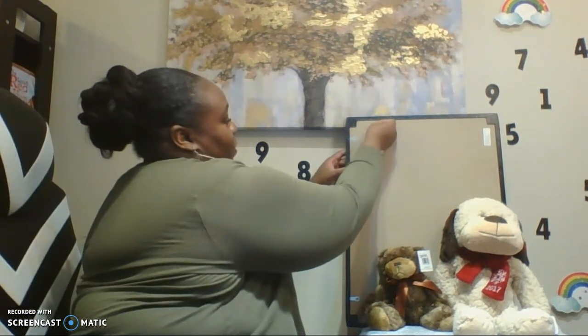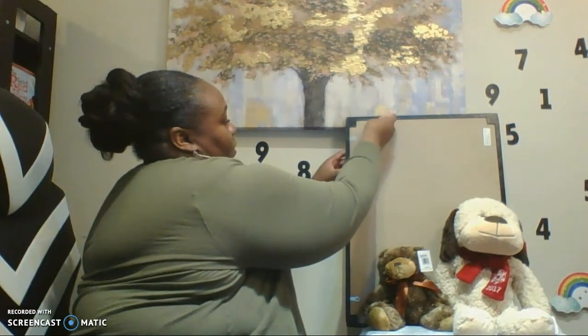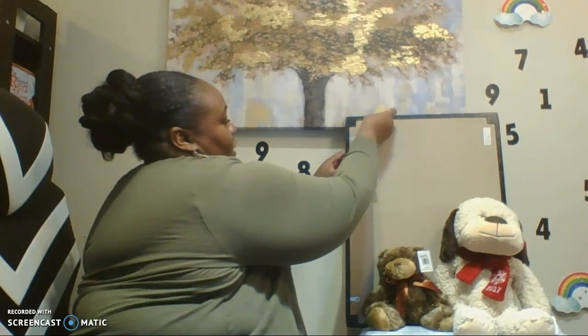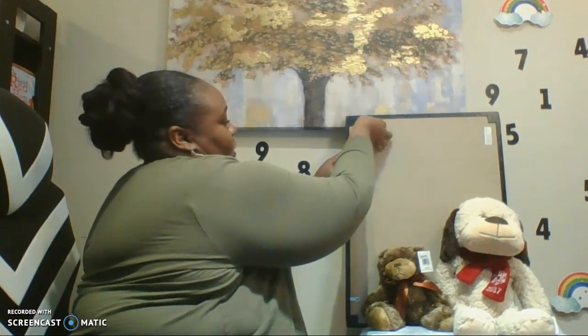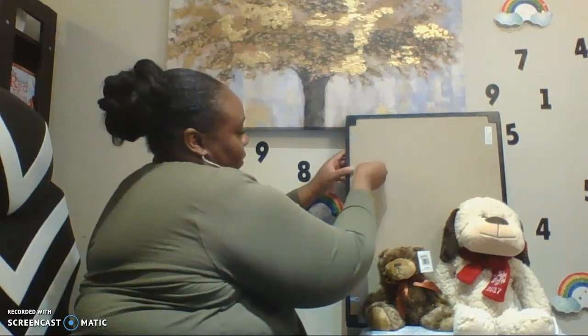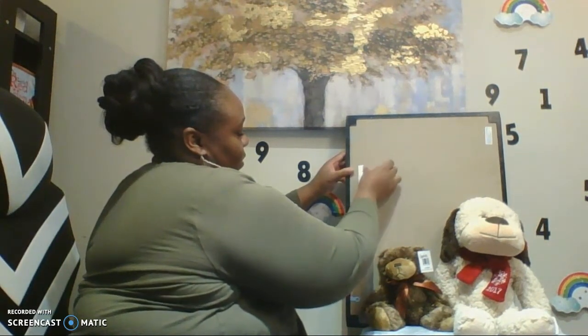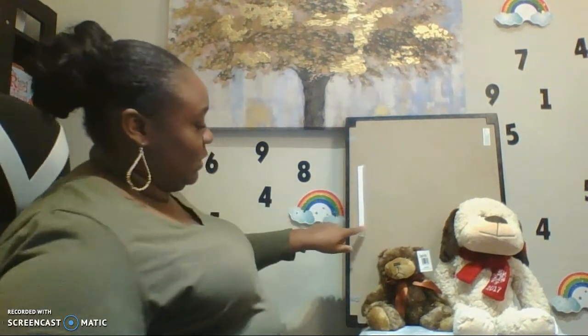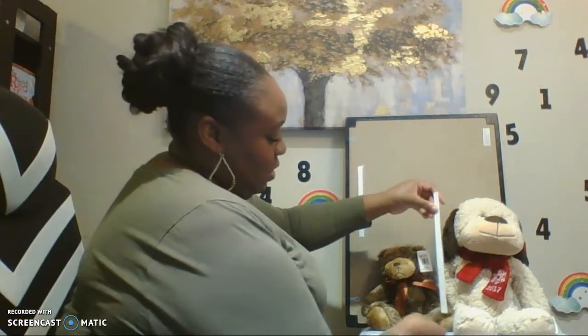So I'm going to fold the paper, and then I'm going to take my tape, have a piece of tape, and I'm going to put it on my board. And you want to make sure that they're the same height. Oops, sorry. Let me put it down here so we can see the difference. So that's Godiva's height.